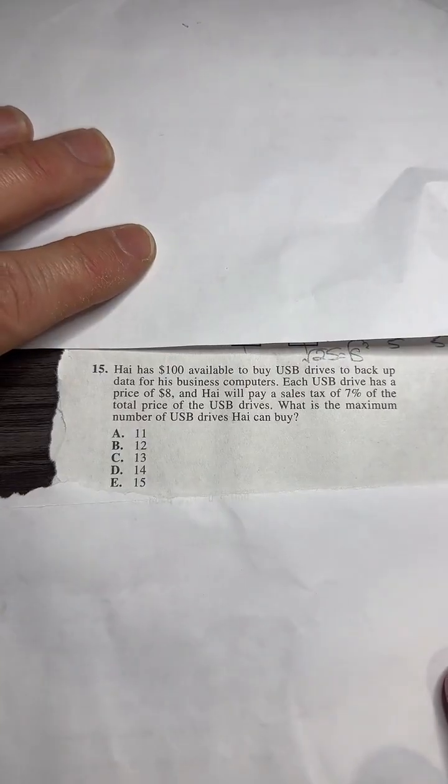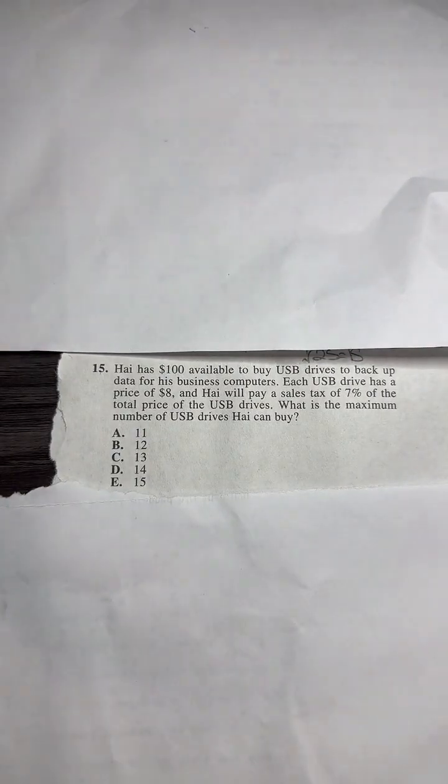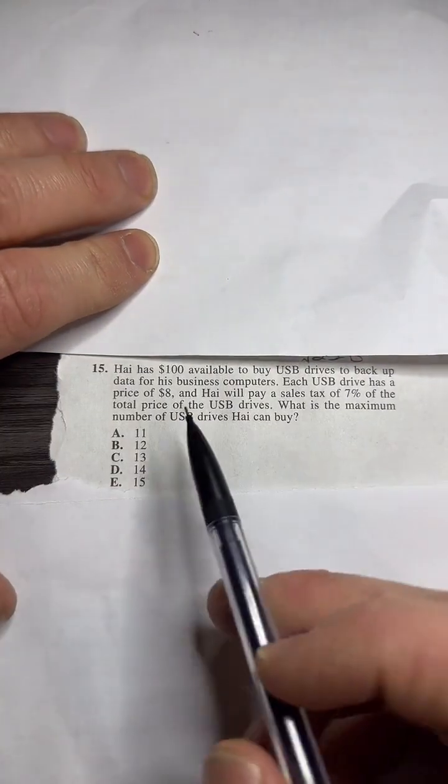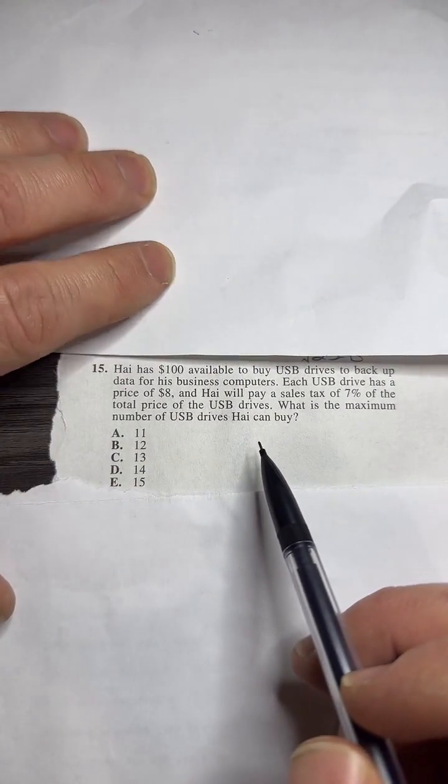Hi has $100 available. Not sure who Hi is. Okay, to buy USB drives to back up data for his business computers. Each USB drive has a price of $8, and Hi will pay a sales tax of 7%. 7% sounds like California. What is the maximum number of USB drives Hi can buy?